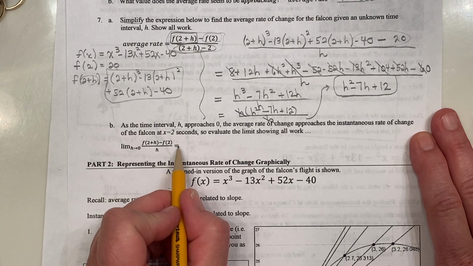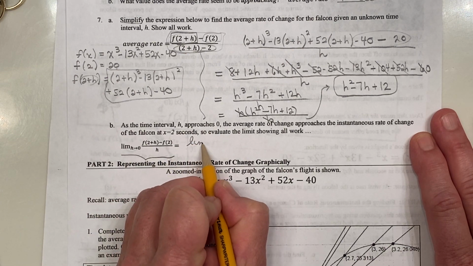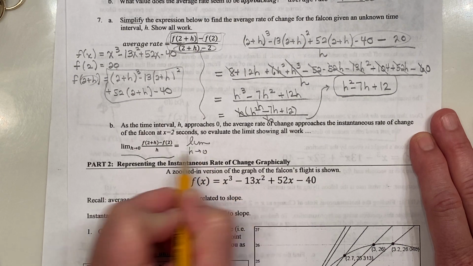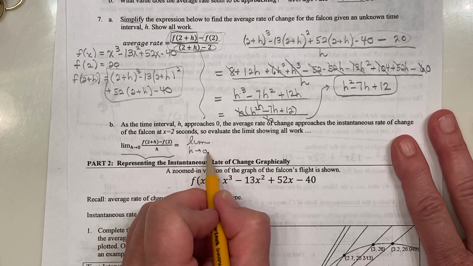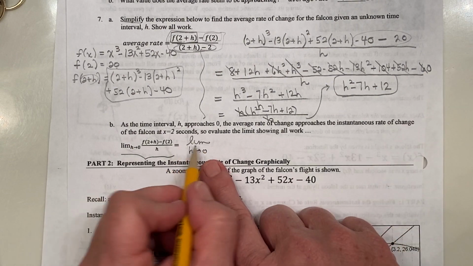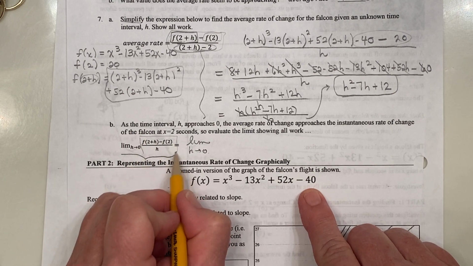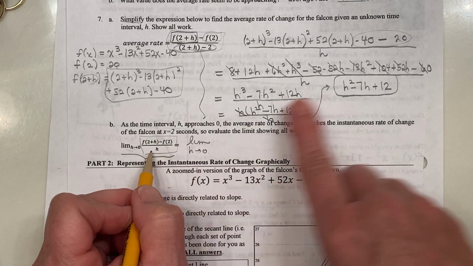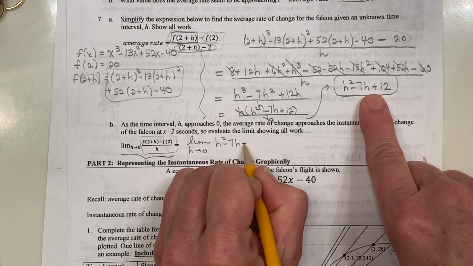This limit statement right here is equal to the limit as h approaches 0. Sometimes you'll see it written differently, it depends upon the software. I like to put it down here just to keep it organized. So what's the limit as h approaches 0 of this difference quotient? Well, I already did all this work. This difference quotient is equal to, I'm just going to steal it from up here, this expression right here.